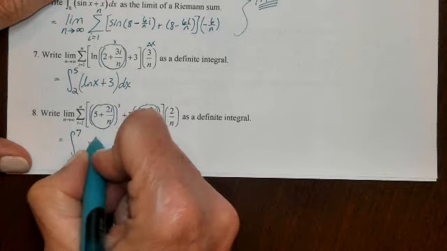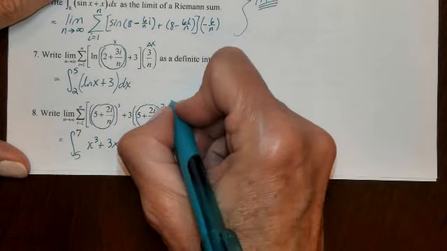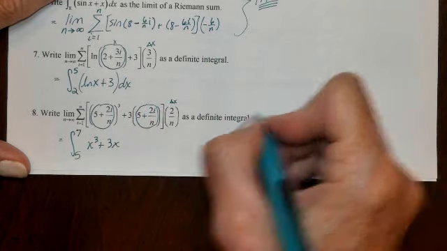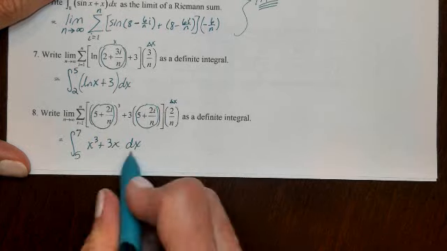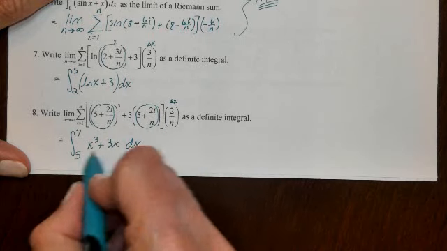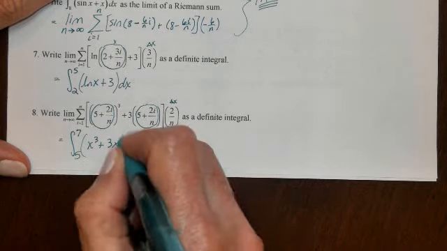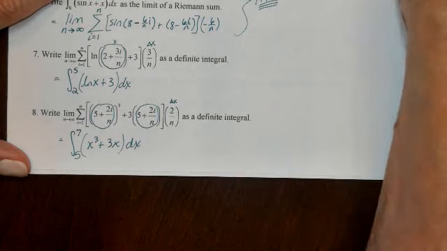So we have x cubed plus 3x. This is our delta x, so there's our dx. Okay, as I told you before, you can put parentheses here, or you don't have to. They are implied if you don't use them. Okay, either way.